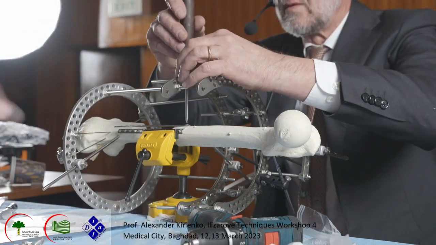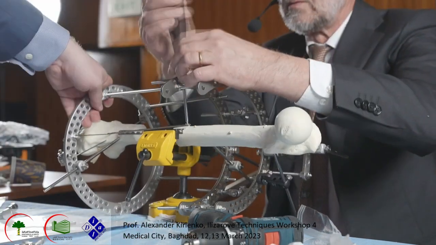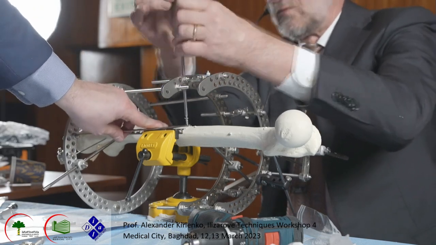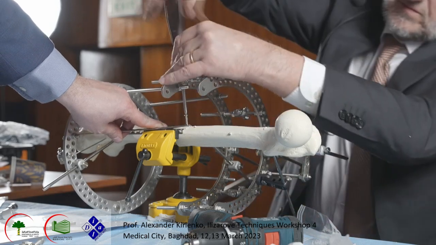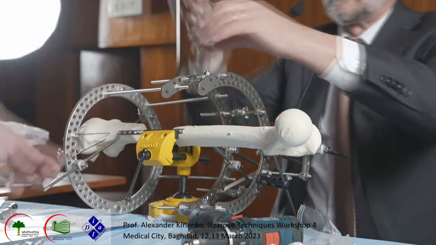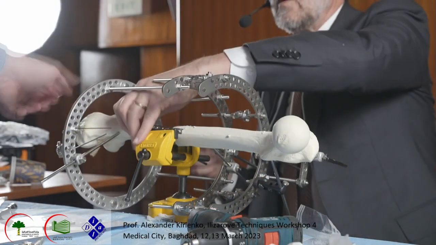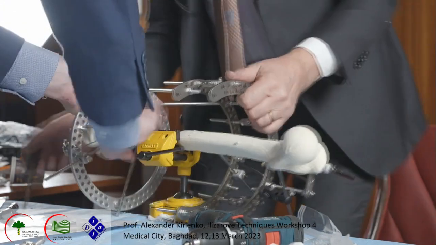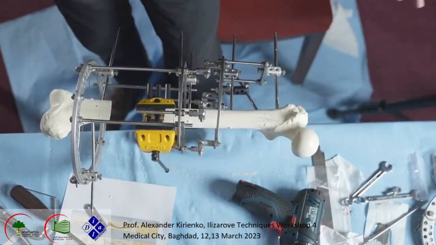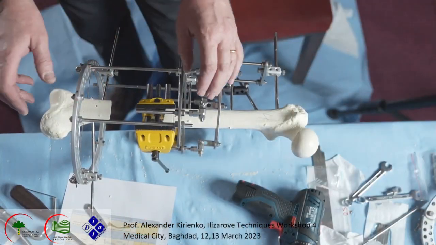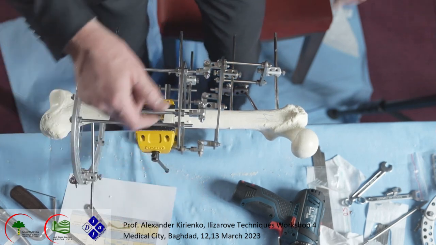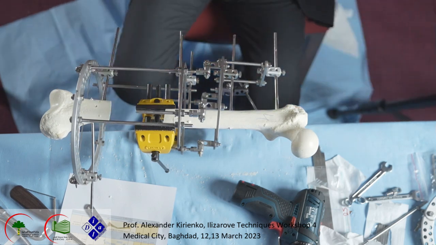Okay, this is cortex screw. This is metaphyseal screw. Okay. Plate is attached, disattached. Okay. Nice. Now we have a defect. We should connect later. Maybe we connect with this rod, but it should be the posterior one. And we proceed with the surgery.